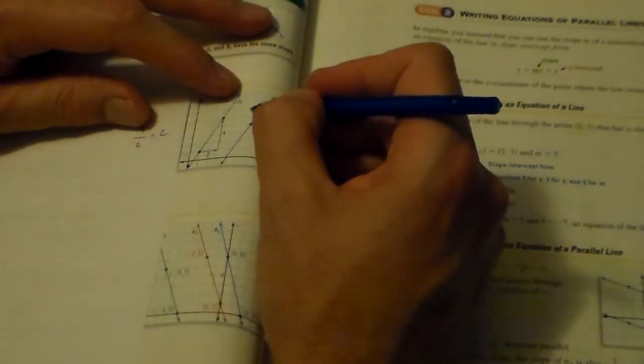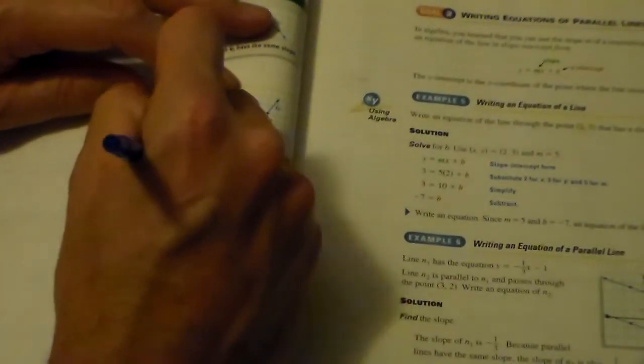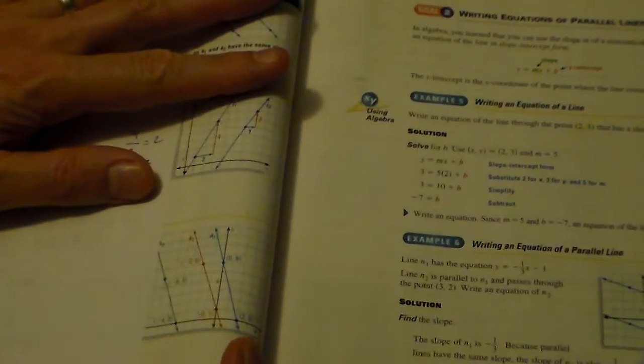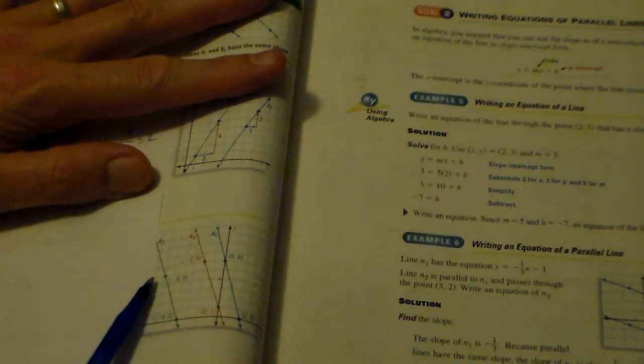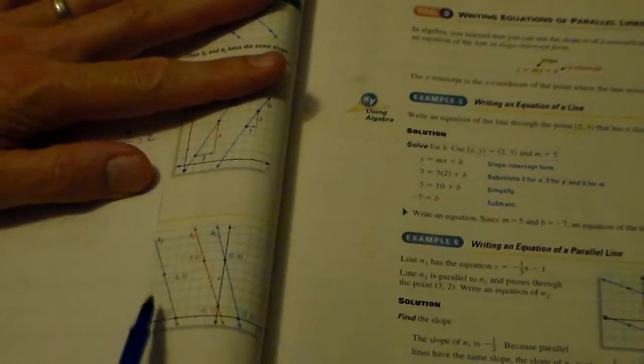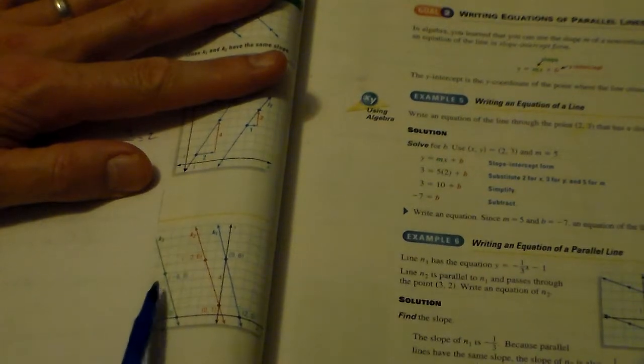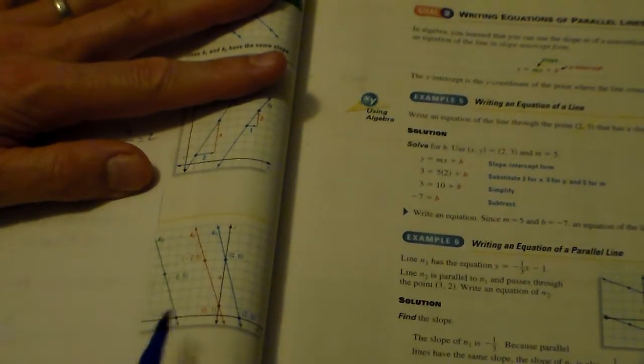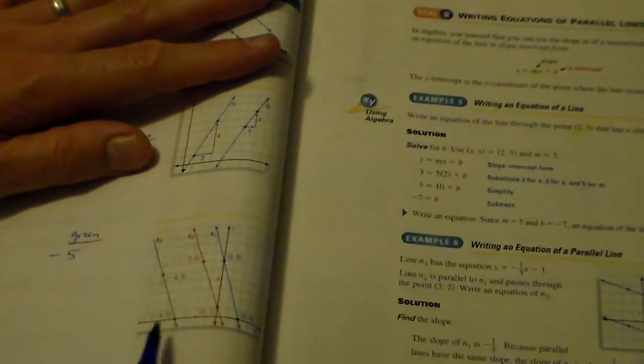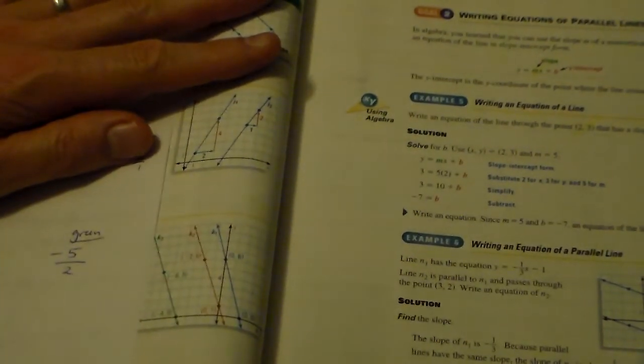In this one I go up 2 and to the right 1. So that's going to be 2 over 1. Are the lines parallel? Yes, they are. Let's look down here. Again, when I count these out, I always pick the leftmost point. That's where I start. So if I start with this one, I have to go down 1, 2, 3, 4, 5. So I go down 5. This is the green line. Down 5 and over 2. So it's a negative 5/2 for my slope.